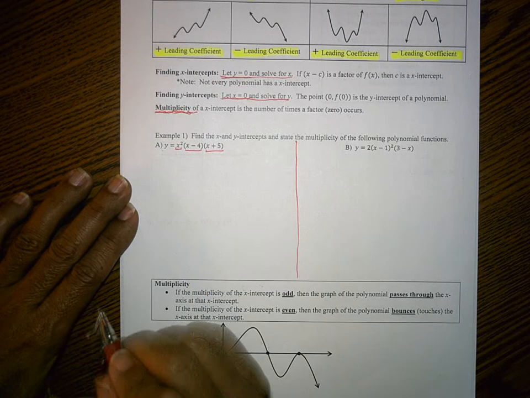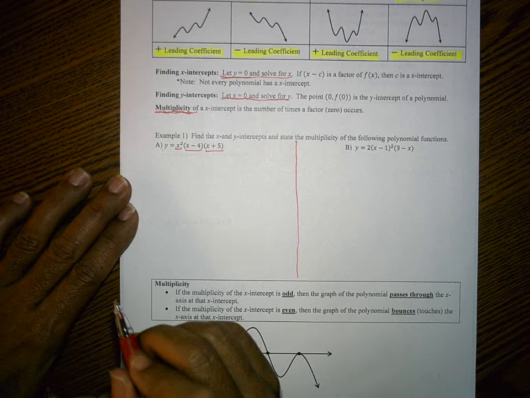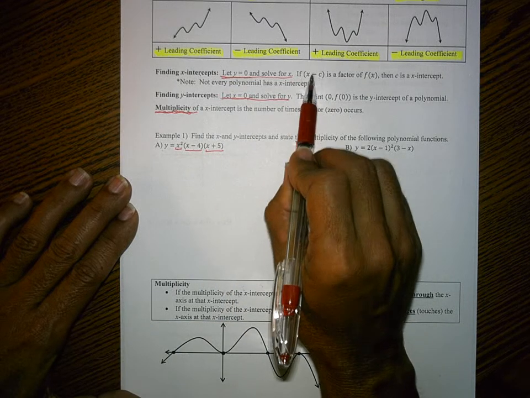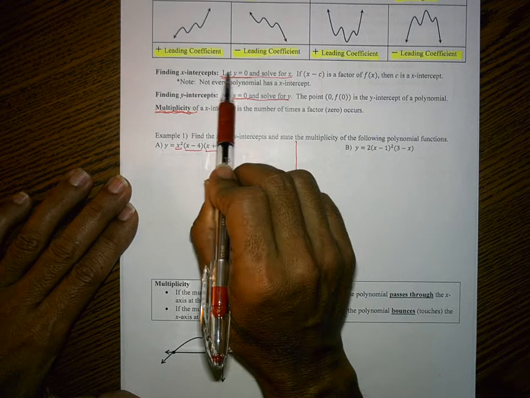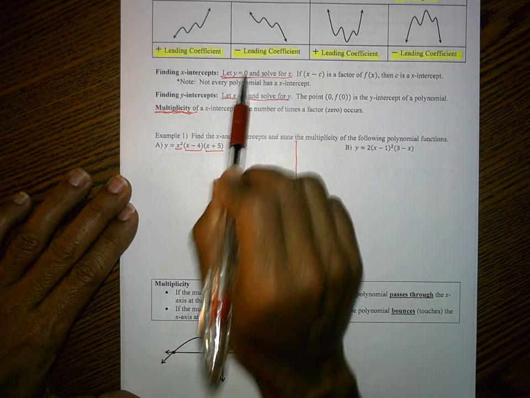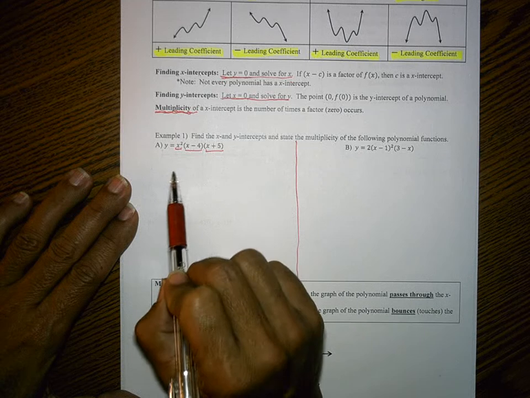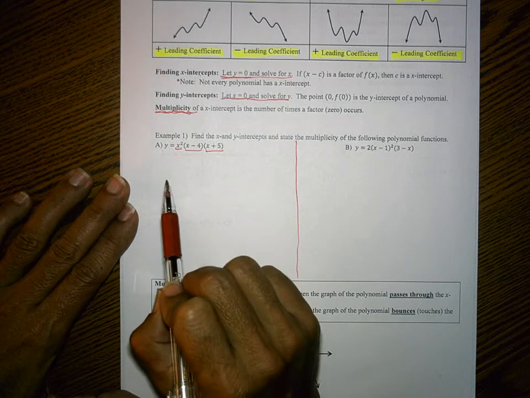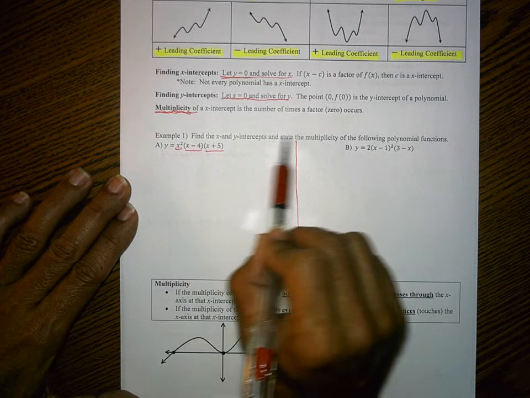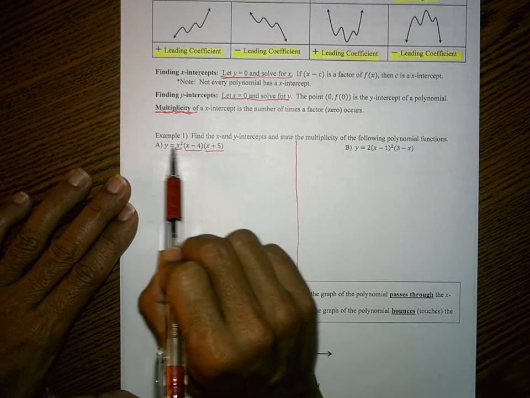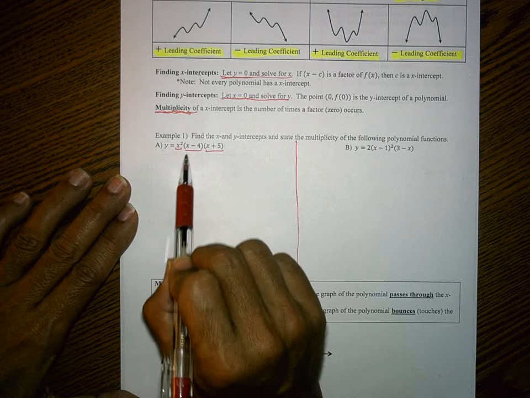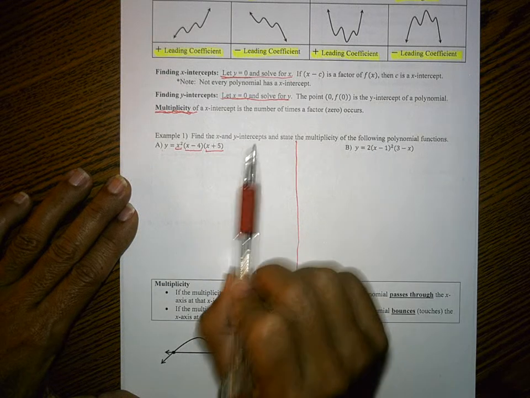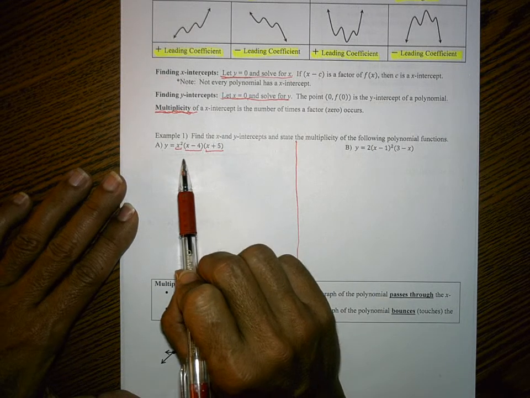Okay, so I have three separate factors. If I want to solve for x, I let the y be 0. But before I do that, let's do something really quick. I know it's not telling me to do that here, but take a look at the function and let's decide what kind of function we have. I know I'm going against the instructions here, but just stay with me for a second.